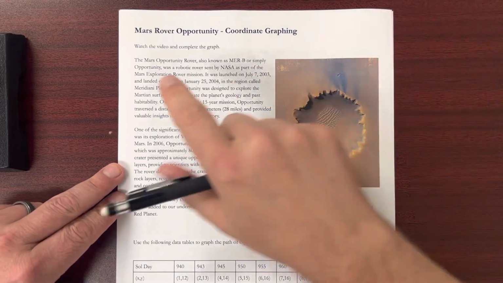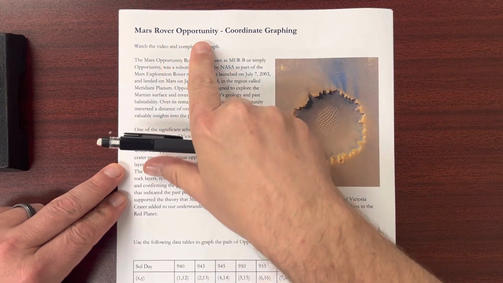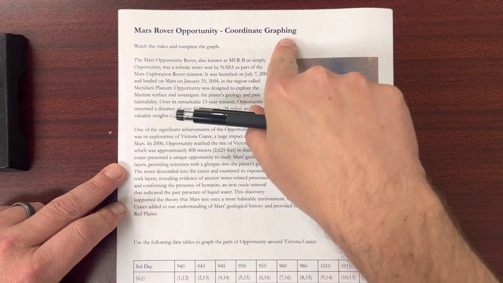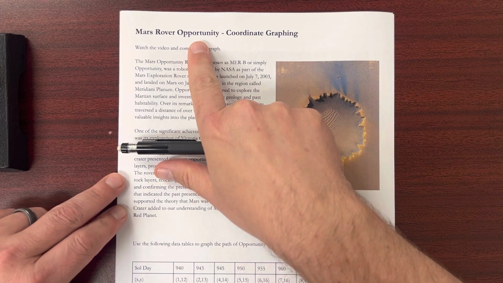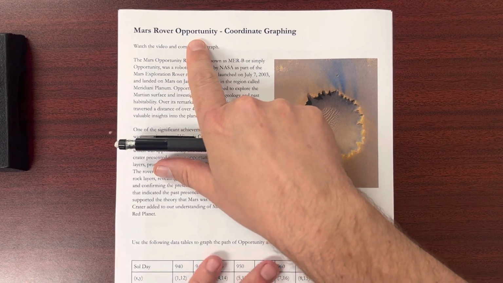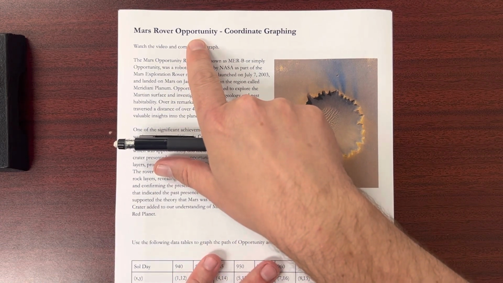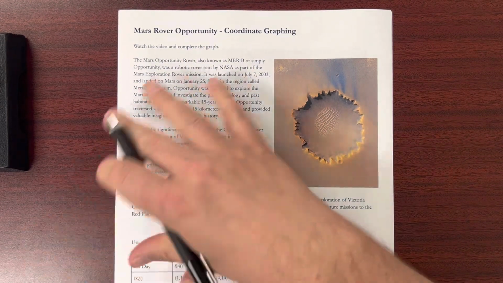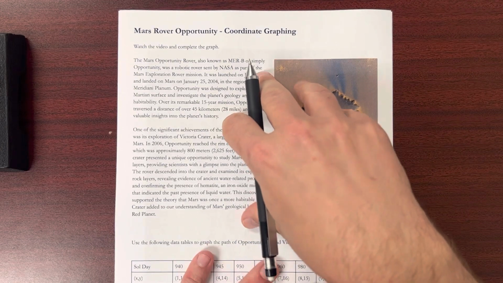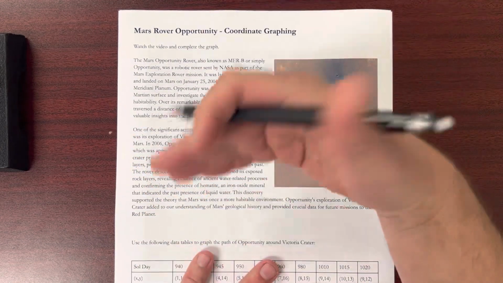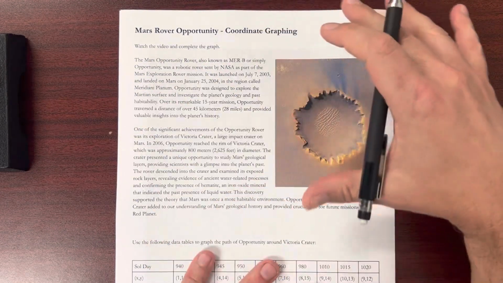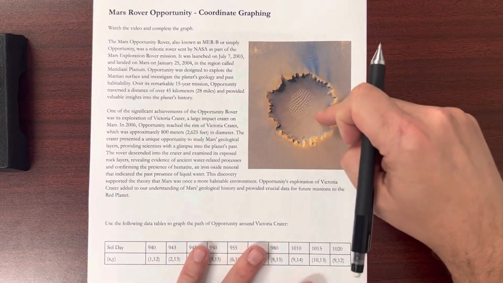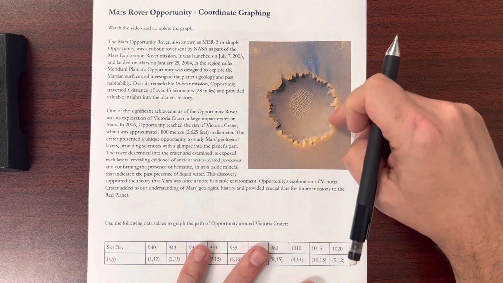Hello, today I'm going to be going over Mars Rover Opportunity coordinate graphing. Now remember, the Opportunity Rover is one of the more recent robotic rovers that we've sent to Mars, and it was able to move across the Martian landscape, investigating the surface, taking images, and one of the places that it went to was Victoria Crater.